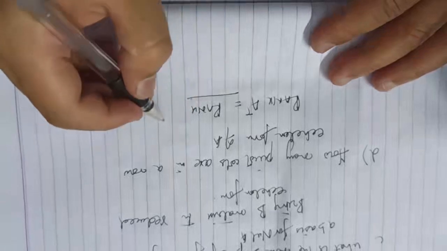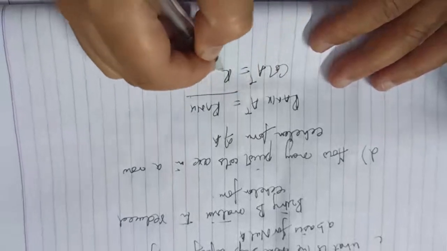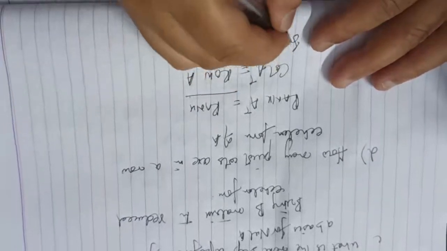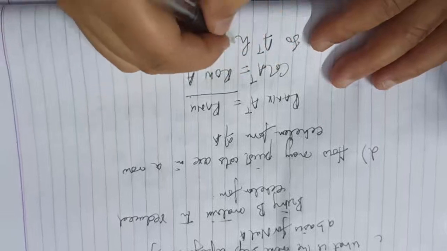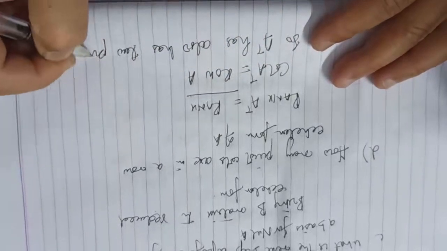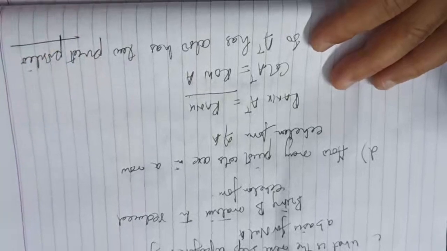And we know that the column space of A transpose is nothing but the row space of A. So A transpose also has two pivot positions. Okay.